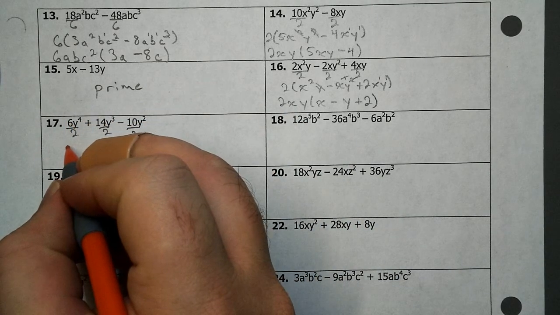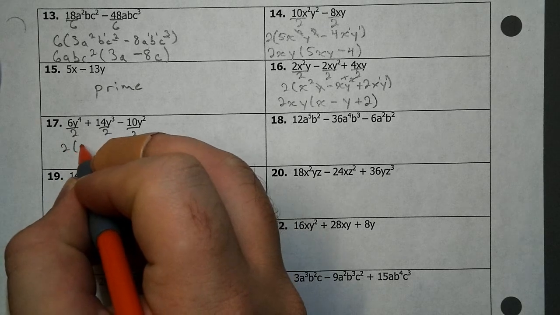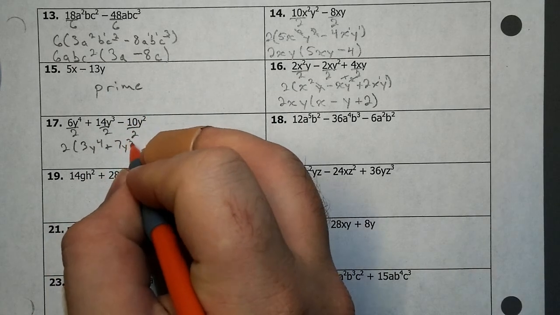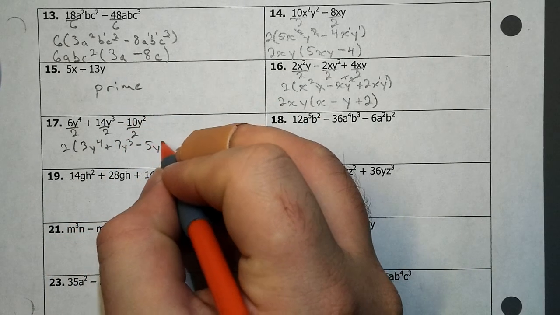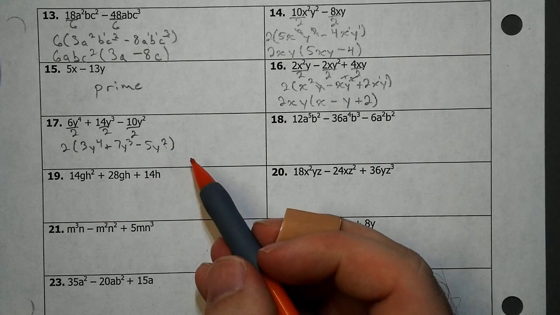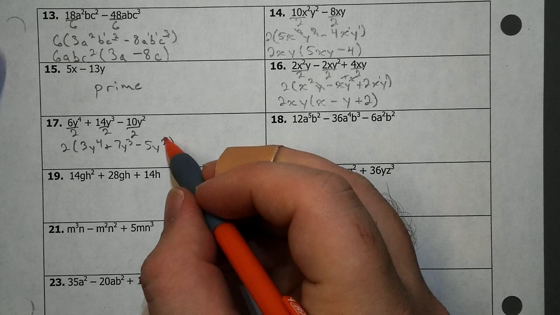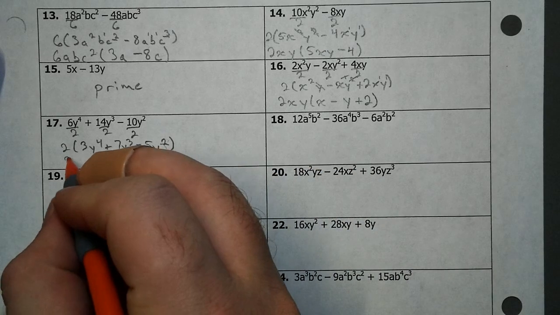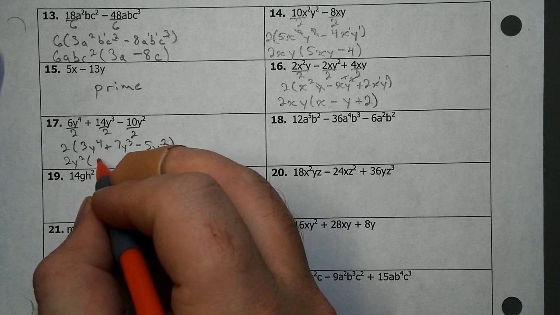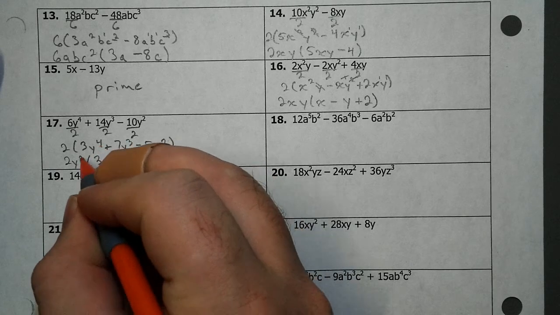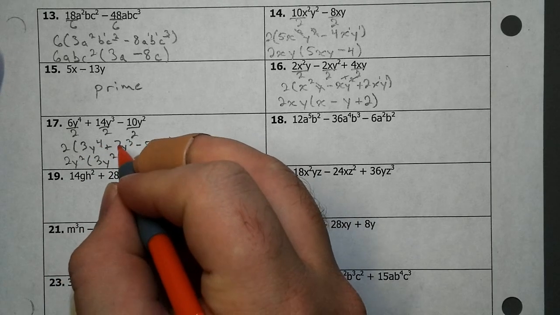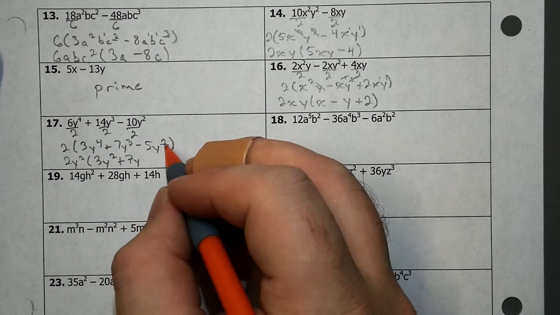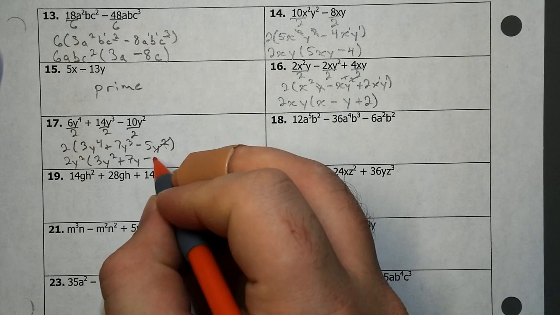6 divided by 2 is 3. So put your 2 right there, parentheses, 3y to the 4th plus 14 divided by 2 is 7y to the 3rd minus 5y squared. Now, they all have a y. The smallest exponent of y was a 2, so I can only pull out the smallest one. So 2y squared, and now let's write everything else that's left over. 3y, there was 4, we pulled out 2, so there's 2 left. 7y, there were 3, we pulled out 2, so there's just that 1 left. And then we pulled out both of those y's, so it's just going to be minus 5.